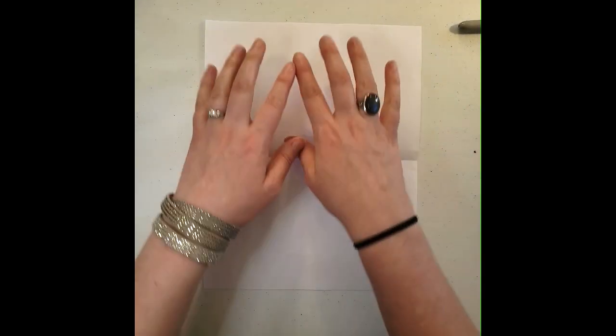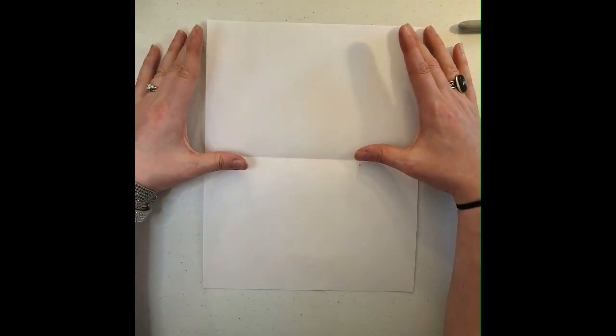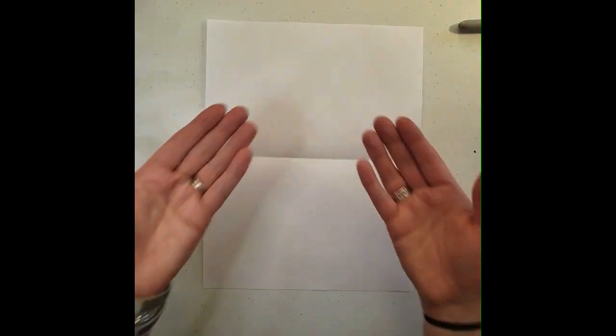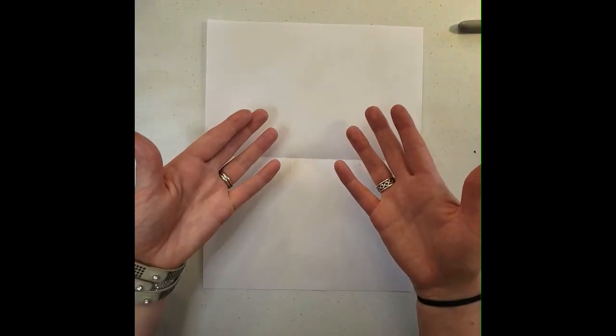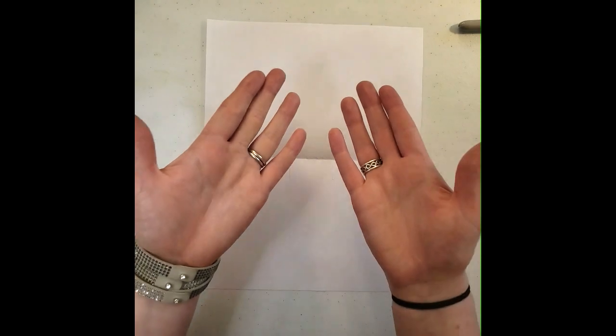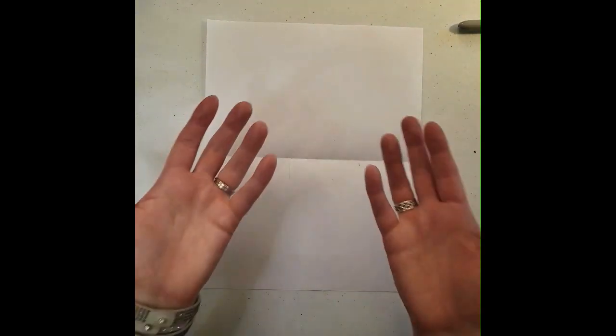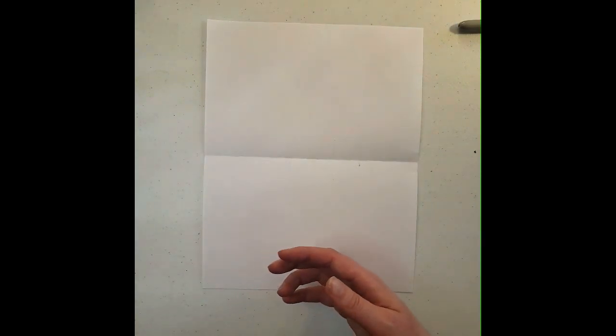All right. So now we're ready to create the background. We're going to start with the background. And your background could be anything. It could be outer space. It could be an oceanscape. It could be a landscape or a cityscape. Your choice. I'm going to go with outer space. So let's create a little picture of some outer space.